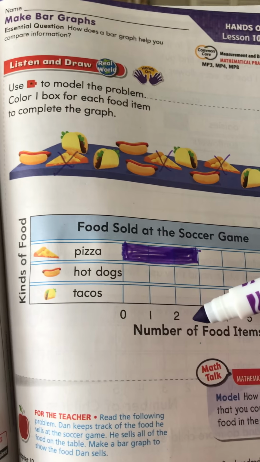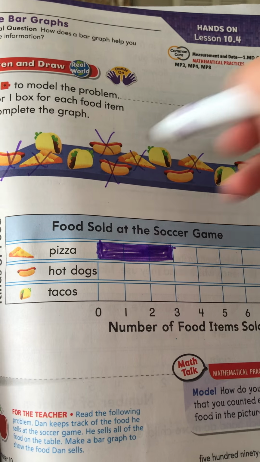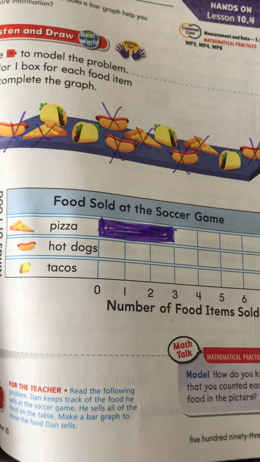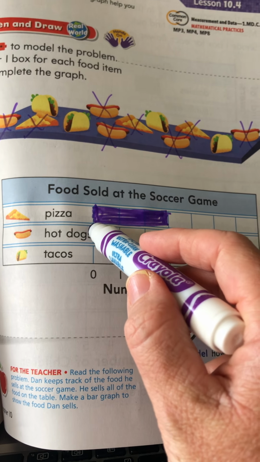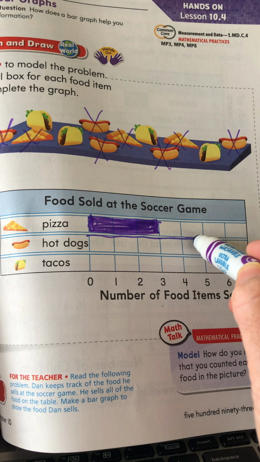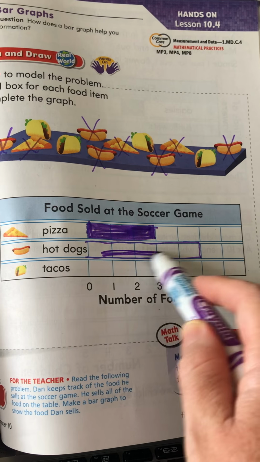Next I'm going to count my hot dogs. I'm going to cross them out as I count. 1, 2, 3, 4, 5. Now I'm going to make a bar that goes all the way to the 5. So 1, 2, 3, 4, 5. I'm going to color in my bar.